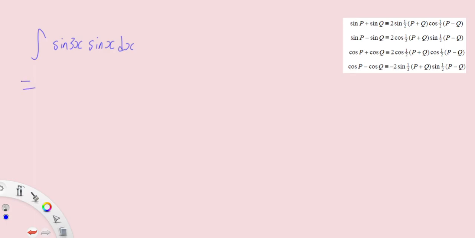But do take note, there is a minus 2, so I put a minus half in front. Because I have to multiply the function by minus 2, to get back I put a minus half outside. Now it's the same thing, right? So half p plus q equals 3, half p minus q equals 1, same as last time, which I would get back cosine 4x minus cosine 2x dx.